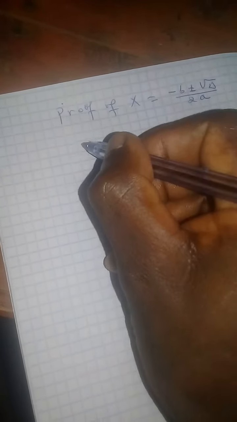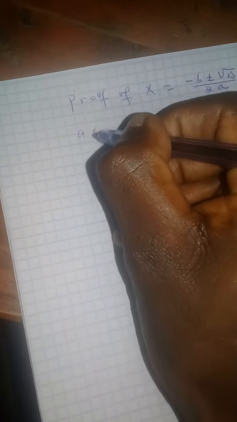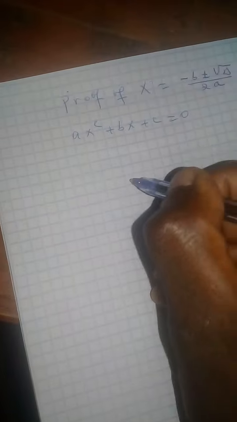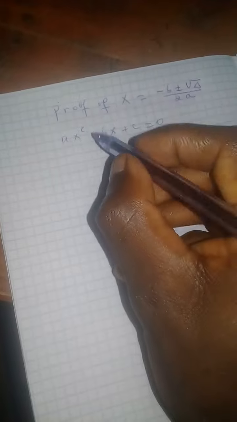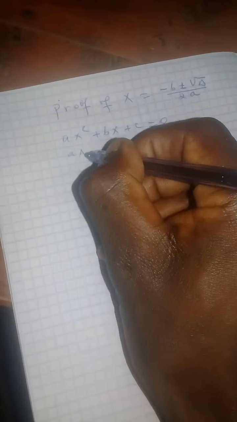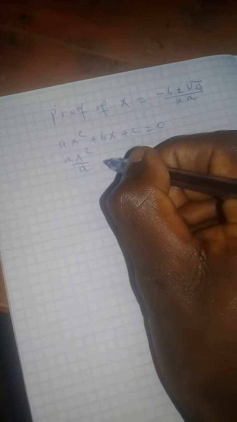Proof of the quadratic formula, which is x equals negative b plus or minus the square root of delta over 2a. Let's take the quadratic equation of the form ax² + bx + c = 0. Then follow here. Let's divide on both sides by a: ax²/a + (b/a)x + c/a = 0/a.